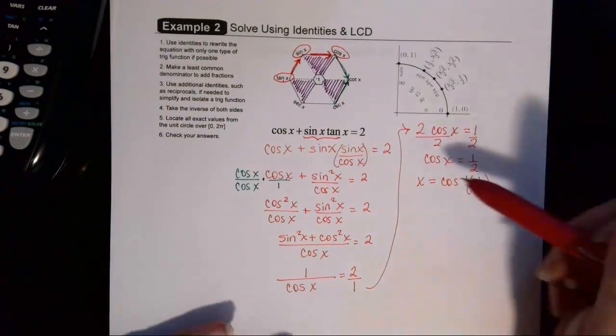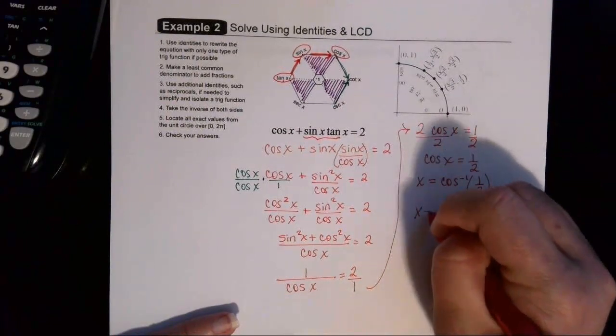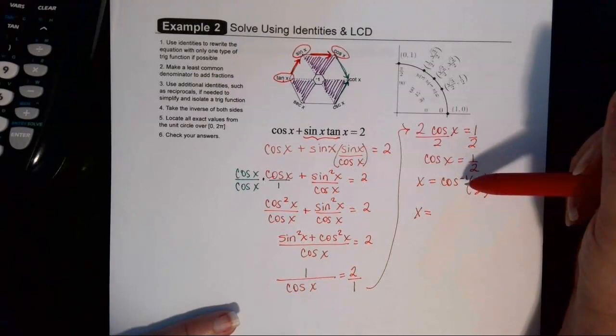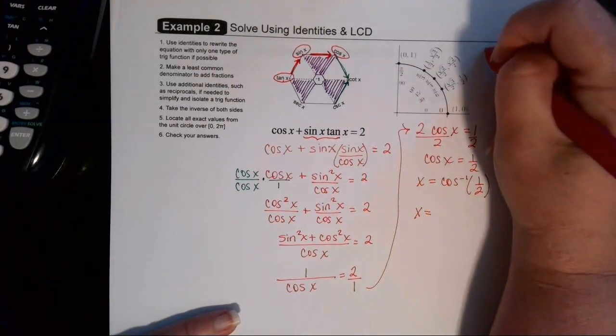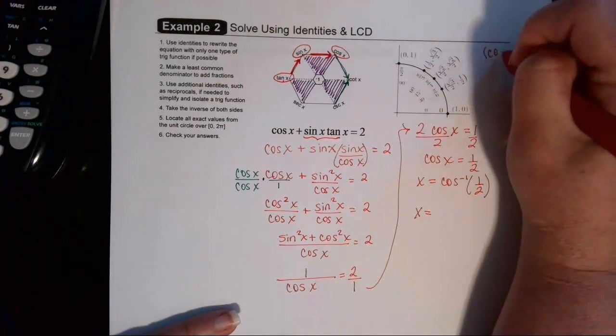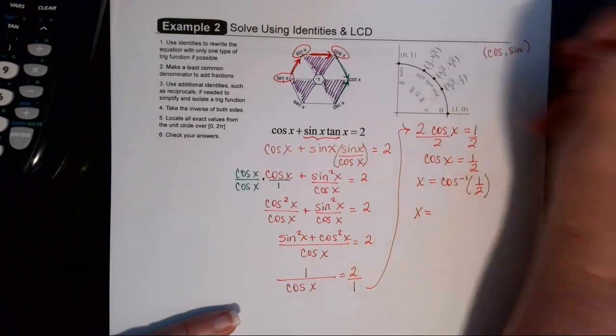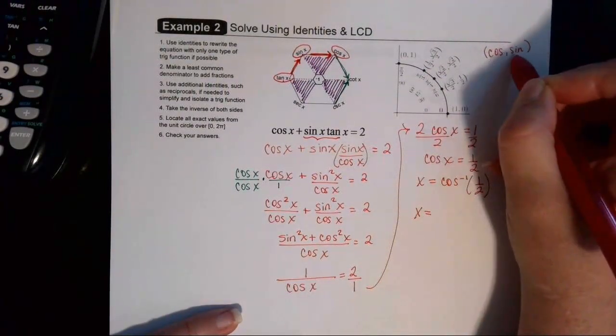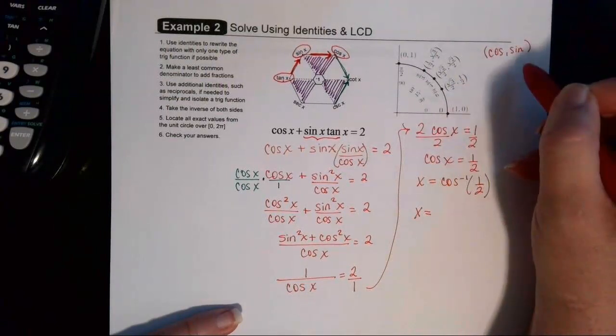And that means we want to find the angle in the unit circle that has a cosine value. Remember, cosine is the x coordinate. Cosine comma sine is your ordered pair. They go in alphabetical order, so C comes before S, X comes before Y.